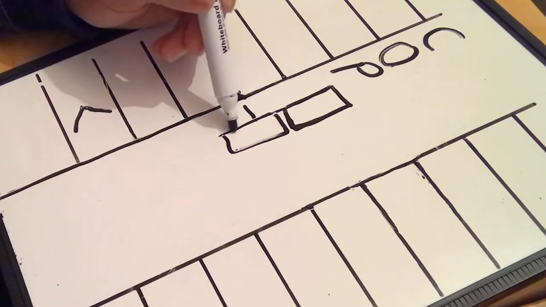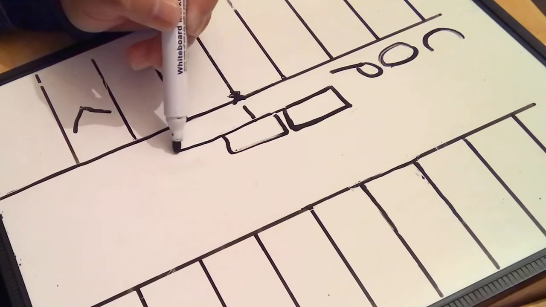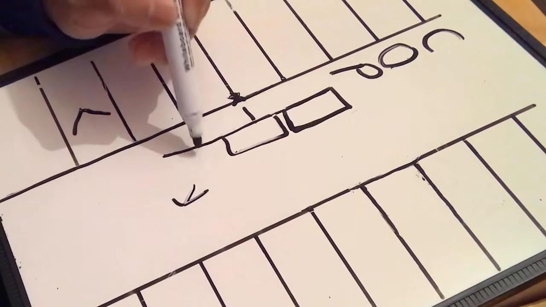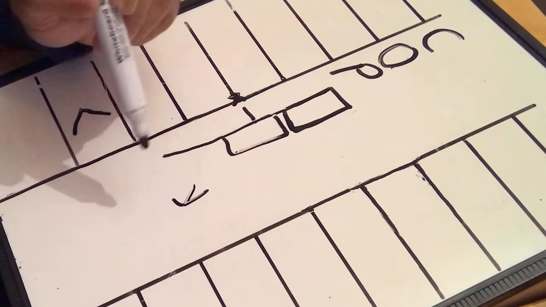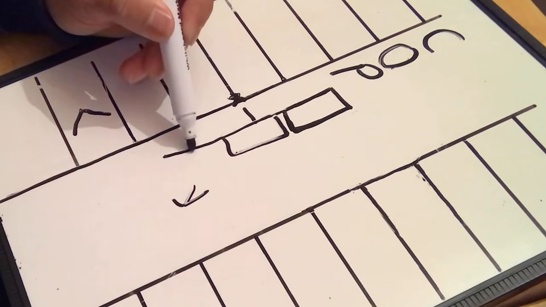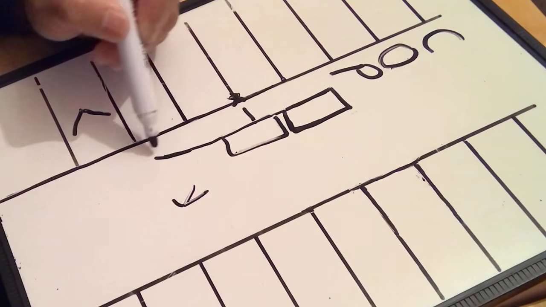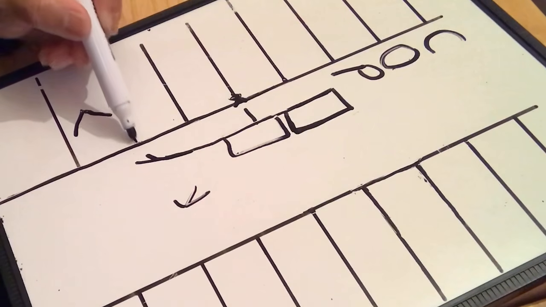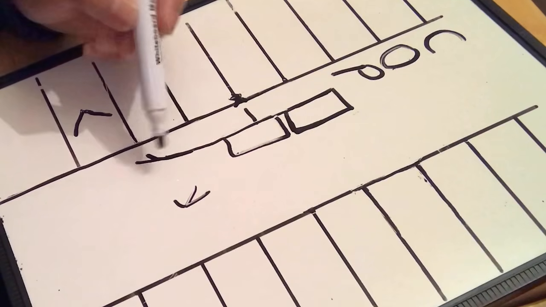Once you've done full left lock, the car's going to start to go in. When it starts to go in, the front is going to go out. So make sure you look over your blind spot every now and again to make sure it's safe, no one's coming. Keep going in and look at the side mirror, which is this side mirror here, and you're looking for this line here to see if it's going in.